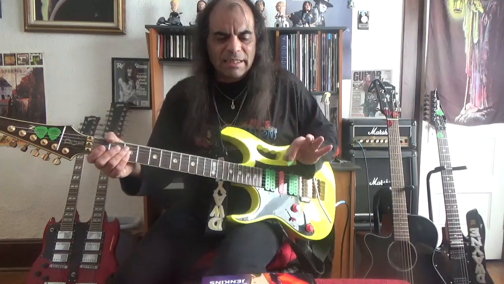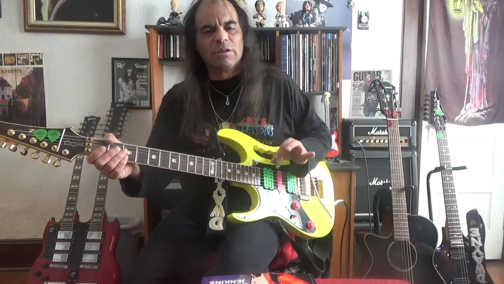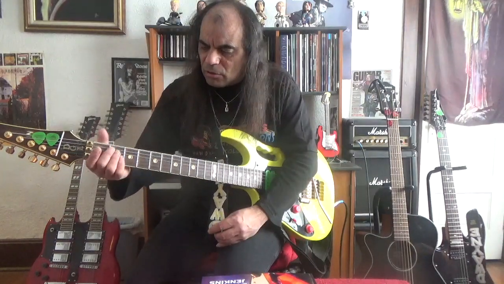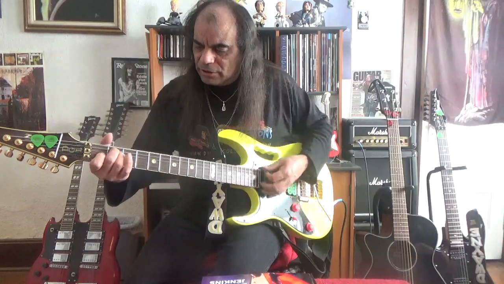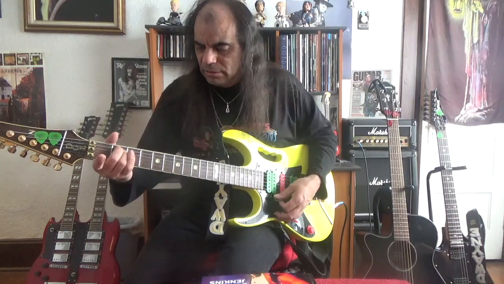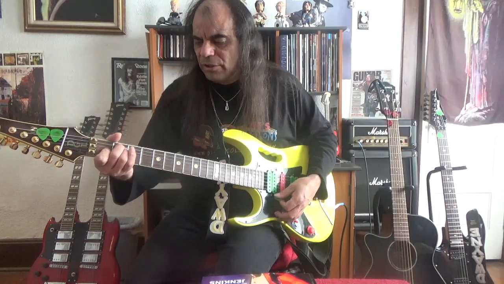Now, second thing I wanted to show you is how bar chords are formed. A root 6 bar chord is based off of your E major and your E minor chord. Okay? E major and your E minor chord.